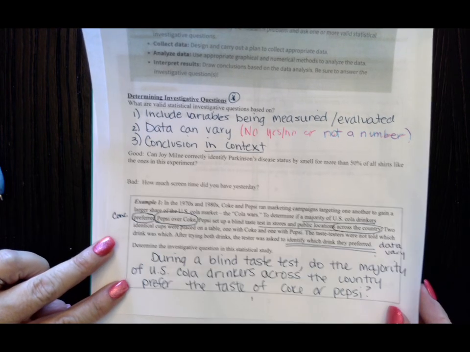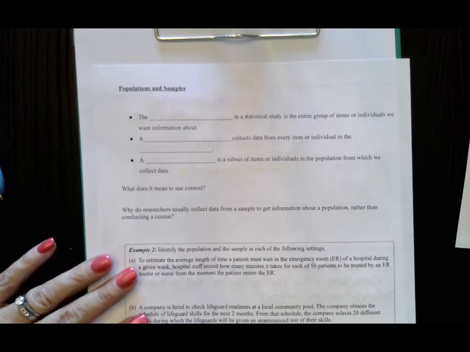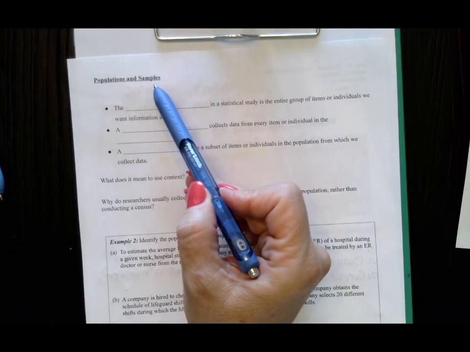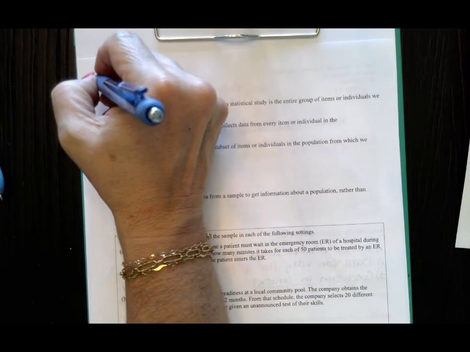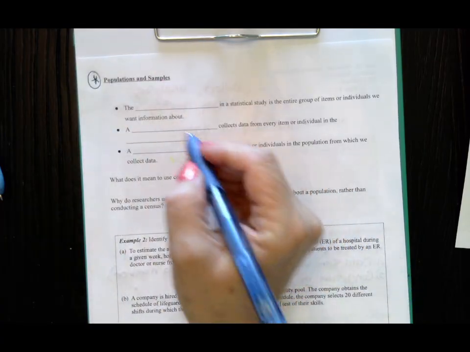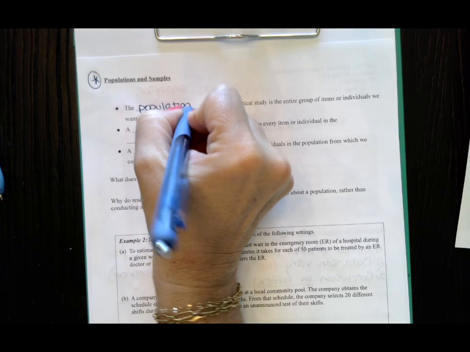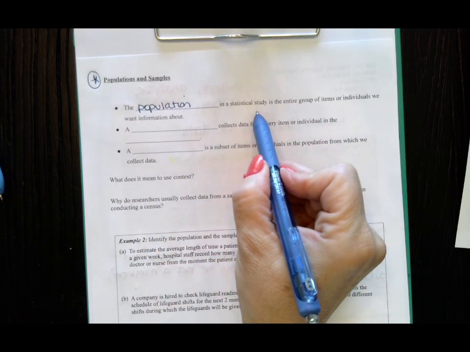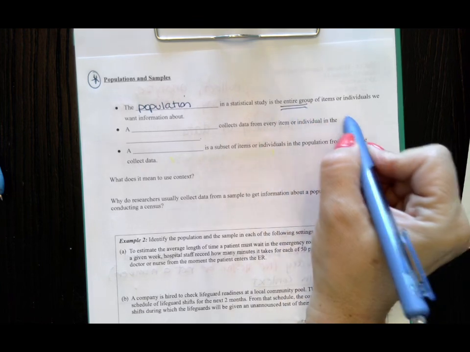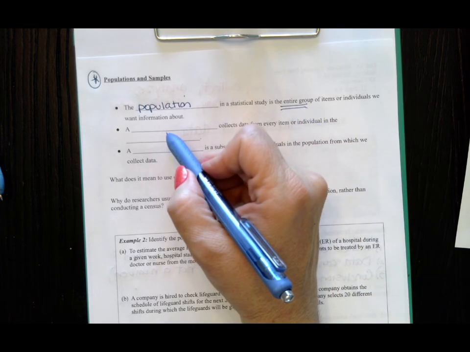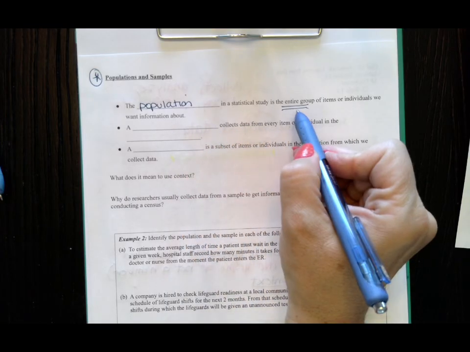All right, let's talk about some definitions. What we're going to do is talk about populations and samples, and this is incredibly important. A population in a statistical study is the entire group of items or individuals we want to gather information on. So the population is the entire group.